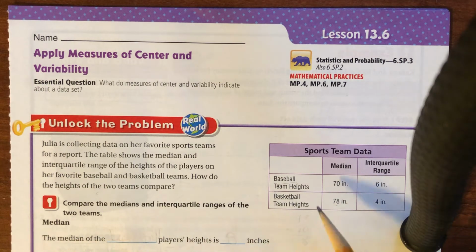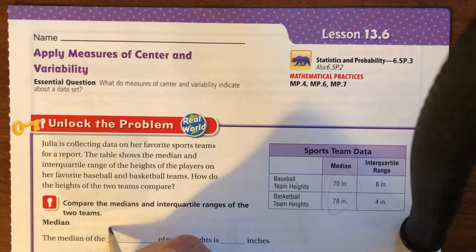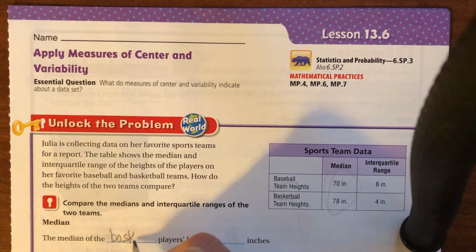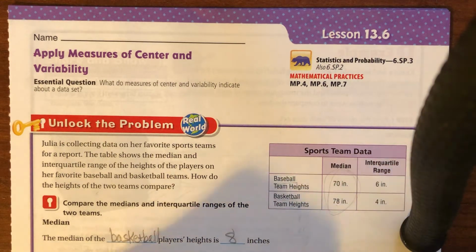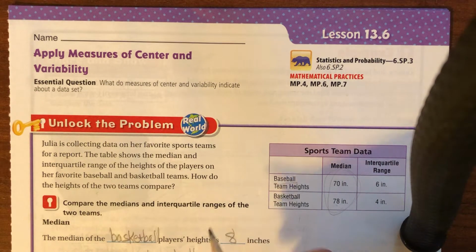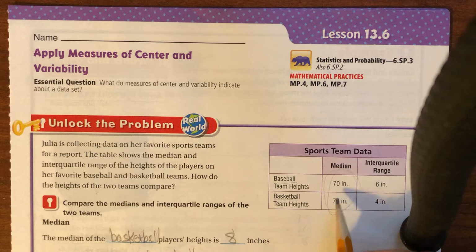All right, so the median, that's this data right here. The median of the basketball players' height is 8 inches greater than the median of the baseball players. If you look here, these guys are 8 inches taller than these guys in general. 78 minus 70 gives me 8.